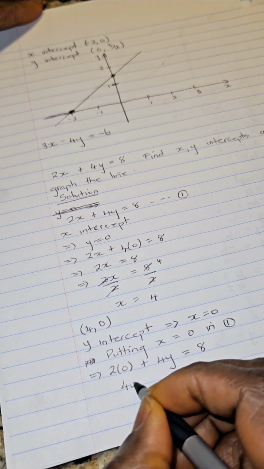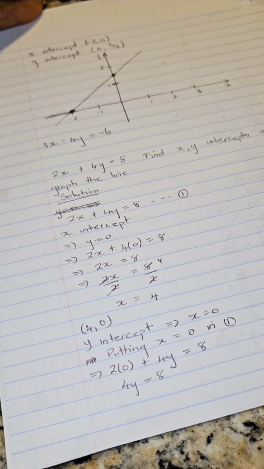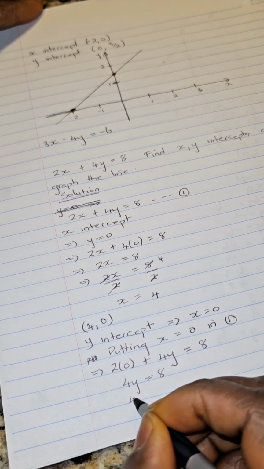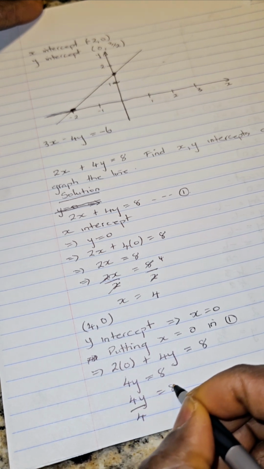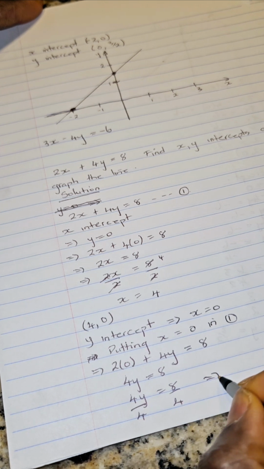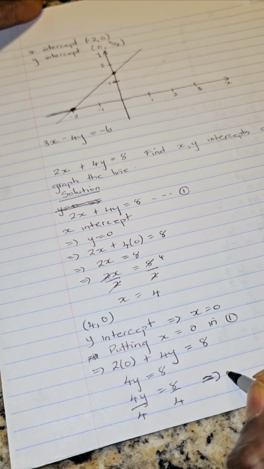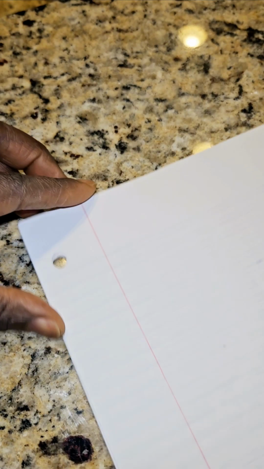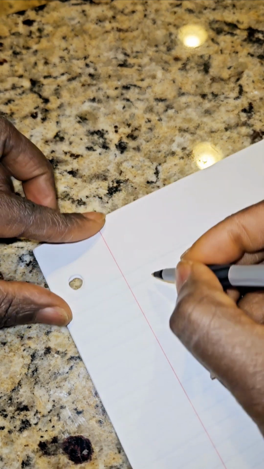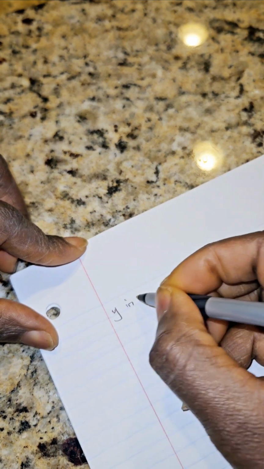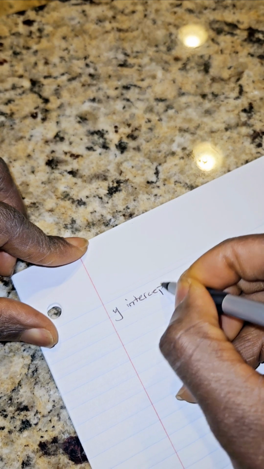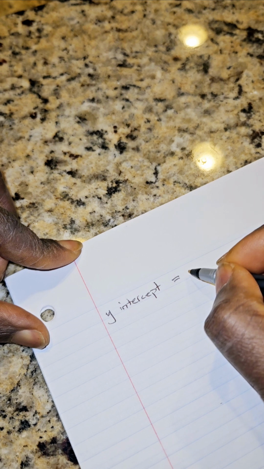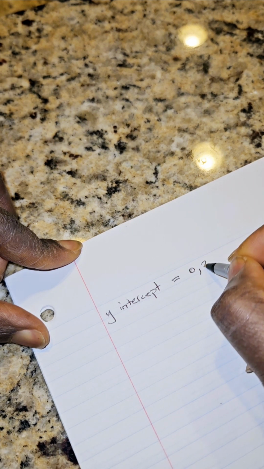So now we are left with 4y equals 8. If I divide both sides by 4, I will have 4y divided by 4 equals 8 divided by 4. This implies y equals 2. So I have had my y-intercept to be equal to 0, 2.